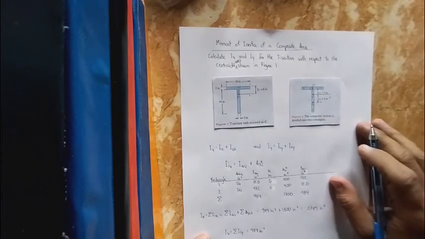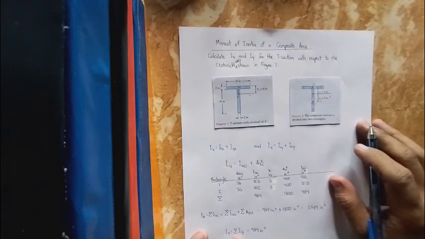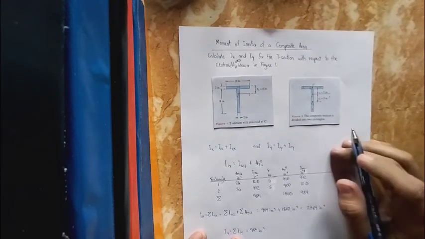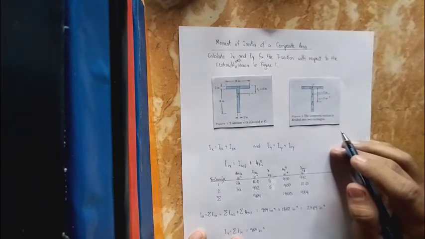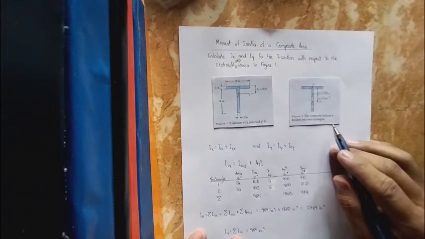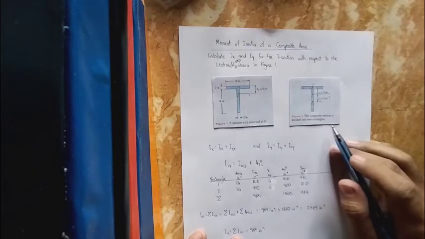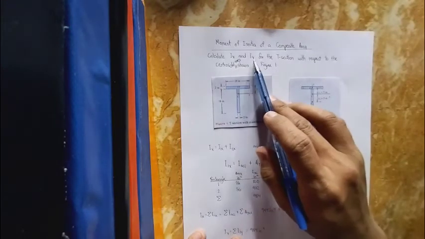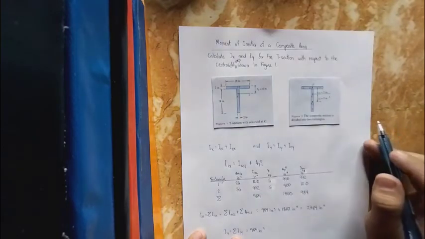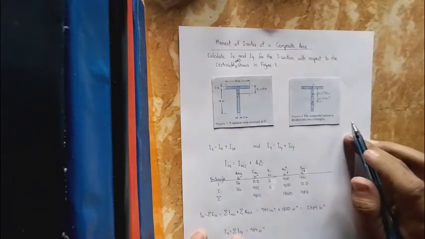Dito sa problem na to, kailangan nating hanapin ang moment of inertia of the composite section by finding the moment of inertia of x-axis and y-axis for each rectangle.